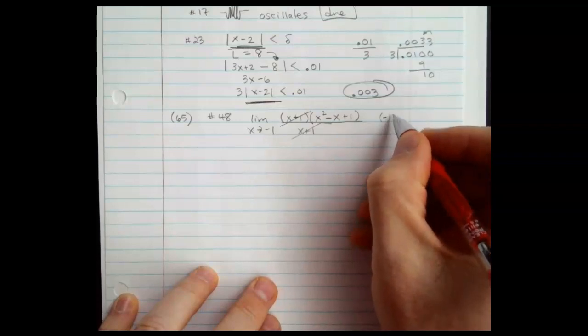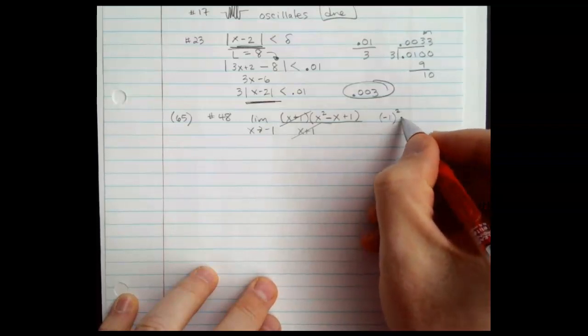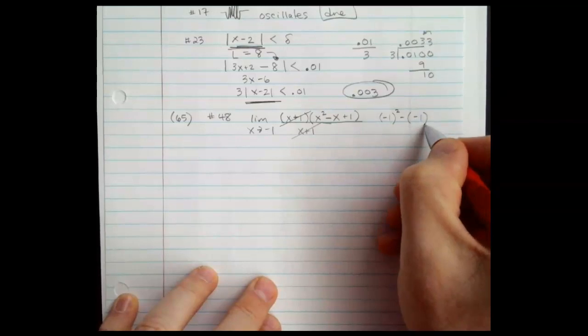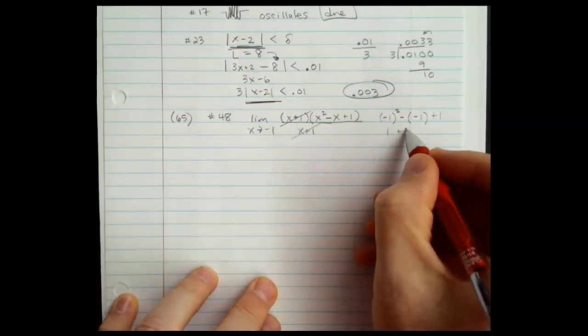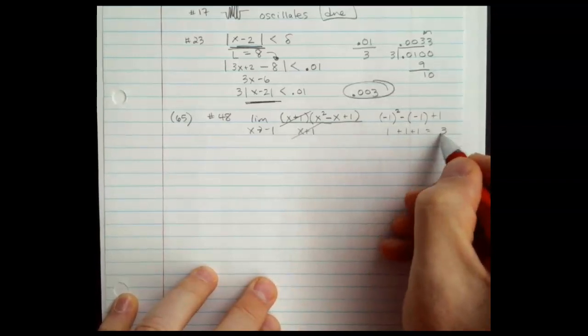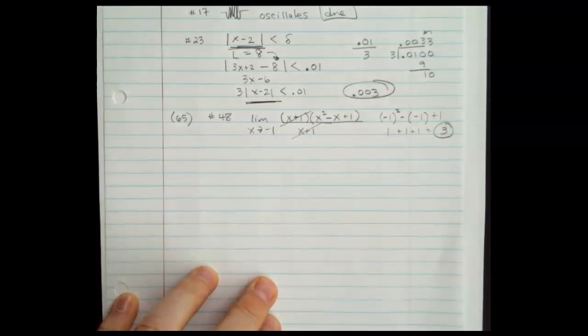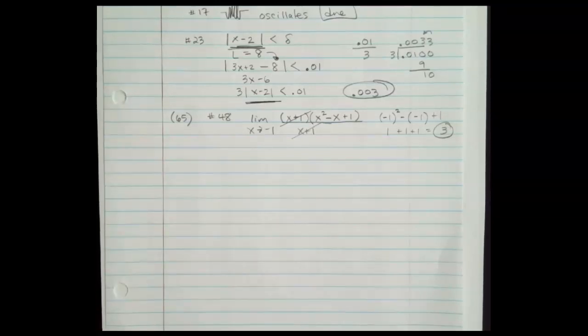And then we had some people mess up the math over here. So that's a -1 squared minus a -1 plus 1. So that's 1 plus 1 plus 1, which should be 3, not 1. 1 was the most common mistake, I think. Any questions on that?